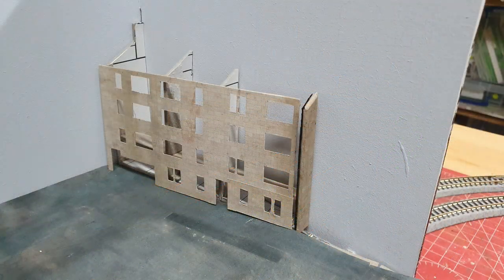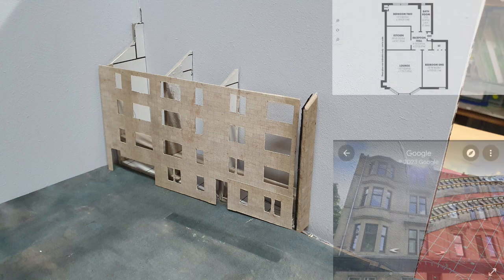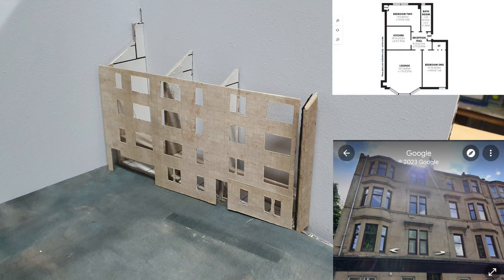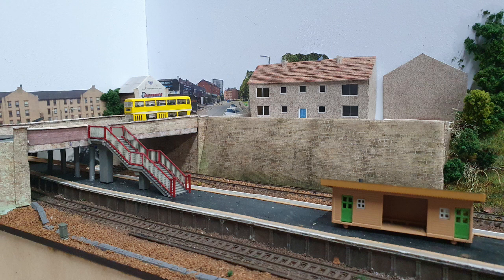If you watched the last video, you'll see I made a start on trying to model these tenement flats on Crow Road. Where I got to was I made the ground plan, sidewalls and frontage using Inkscape, with images from Google Maps and dimensions from Rightmove as a template. The next step was to add the windows, and to do that I used the sticky label method again, which I used to good effect on the houses on the other side of the layout.